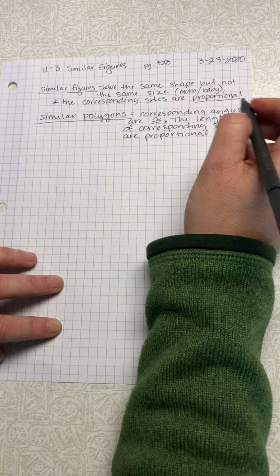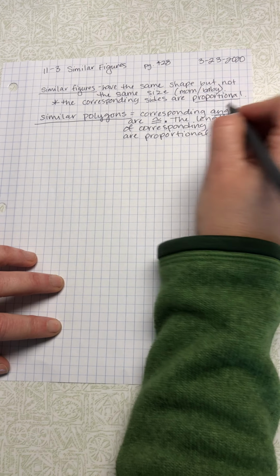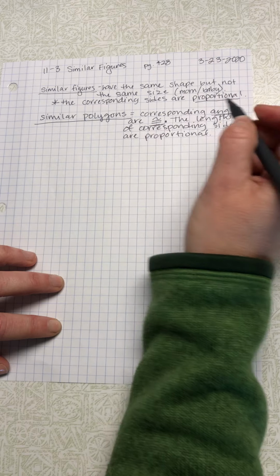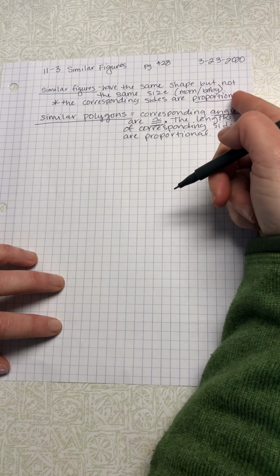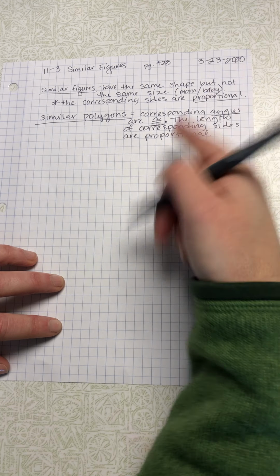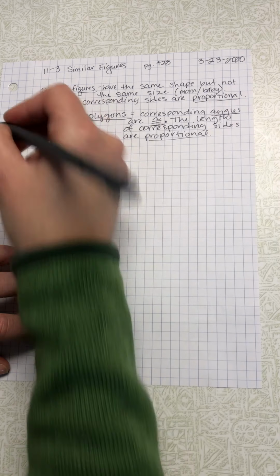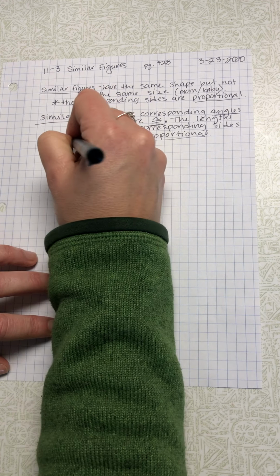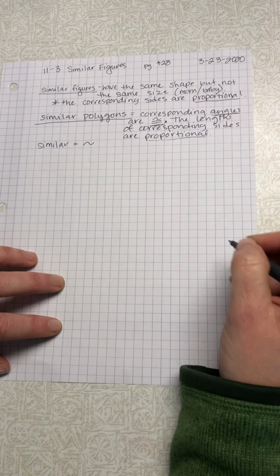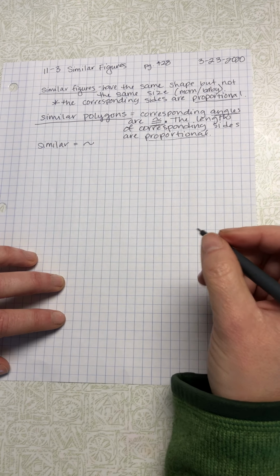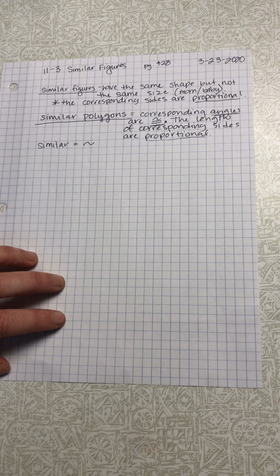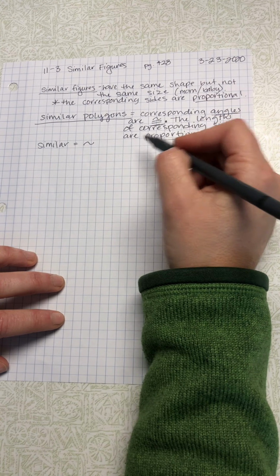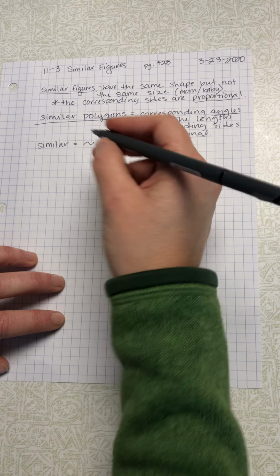So that means the angles on the inside are the same, but the lengths, similar to any figure, are proportional. Okay? Similar has a symbol. It's just the top of congruent, or the top of pi. It's just that squiggle, okay?